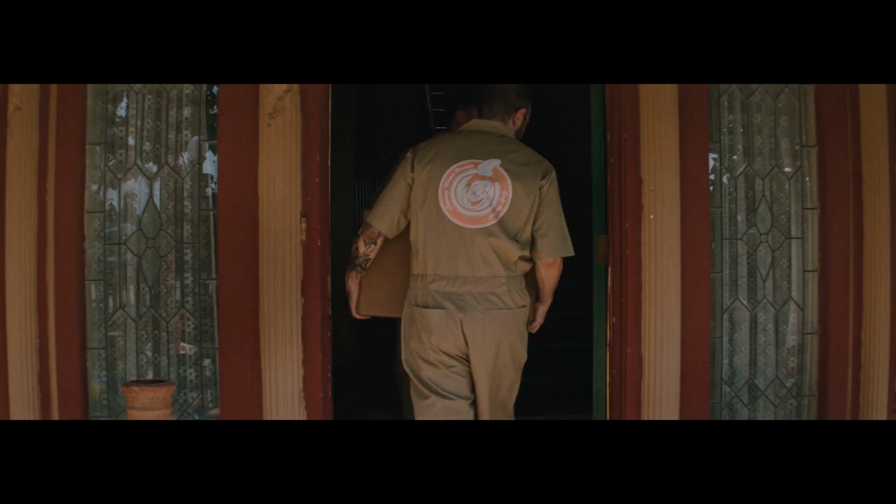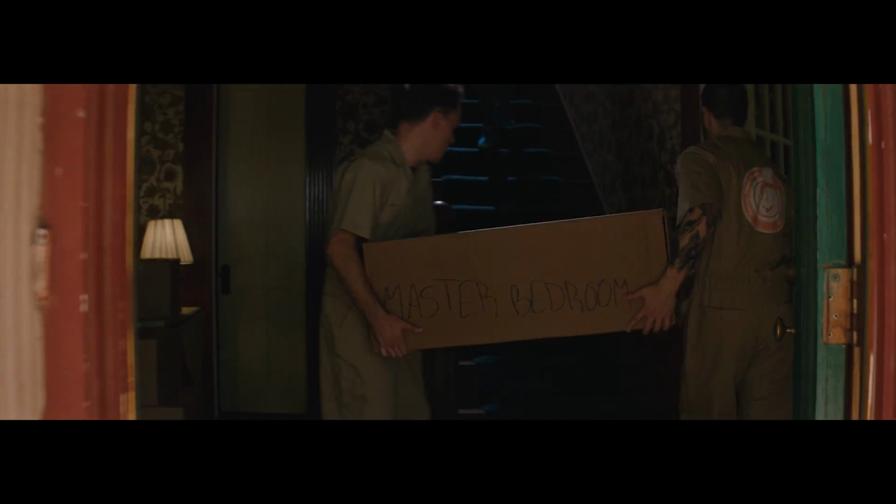He also did an iris pull right here, which is where he adjusts the f-stop during a shot to correct the exposure as light levels change. This one was a must.